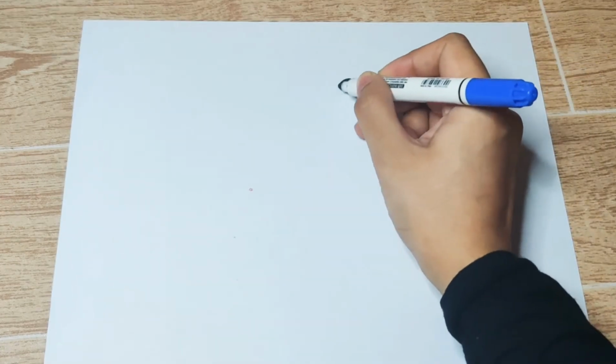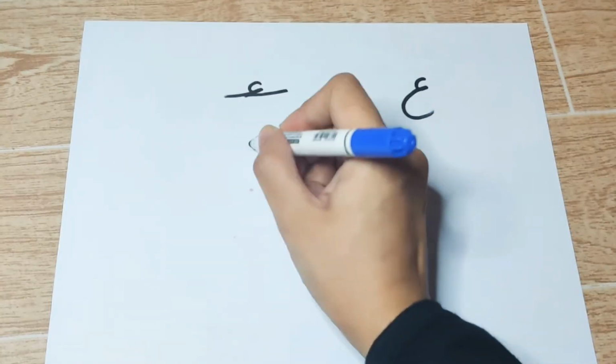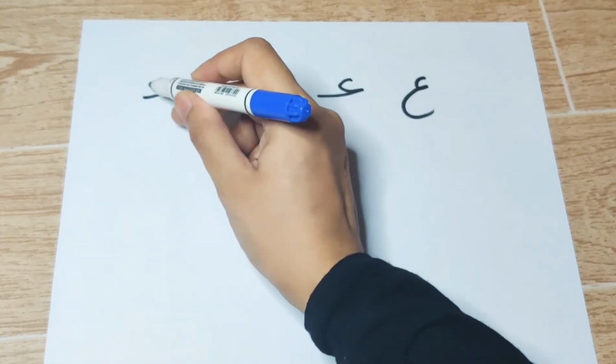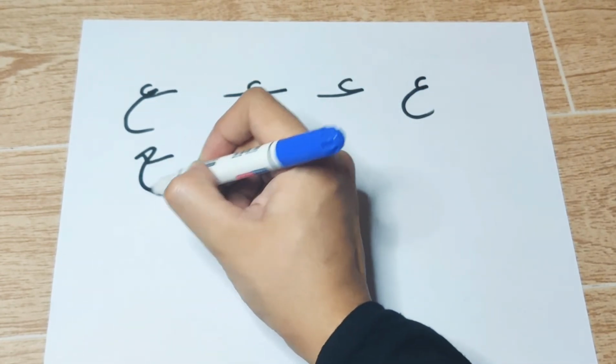Alright, for today's lesson, we're going to learn a new letter. Yay, so exciting. It's letter Ain. This is how we write it in the beginning. This is how we write it in the middle. It has two ways, this or this. And this is how we write it at the end. You write it completely with the connecting line.